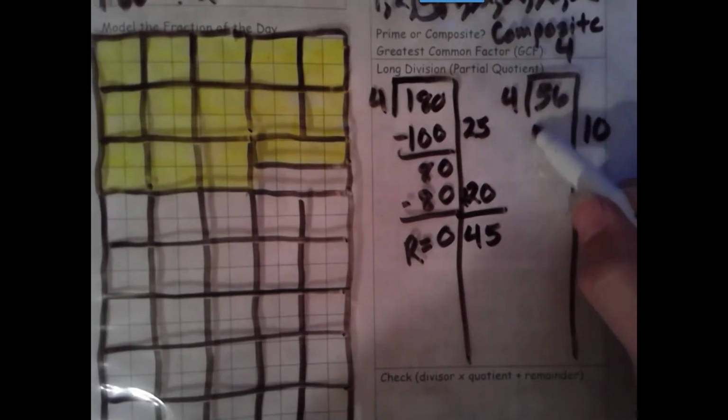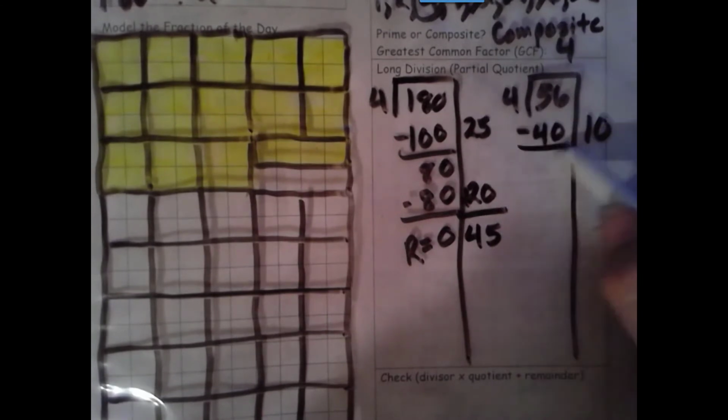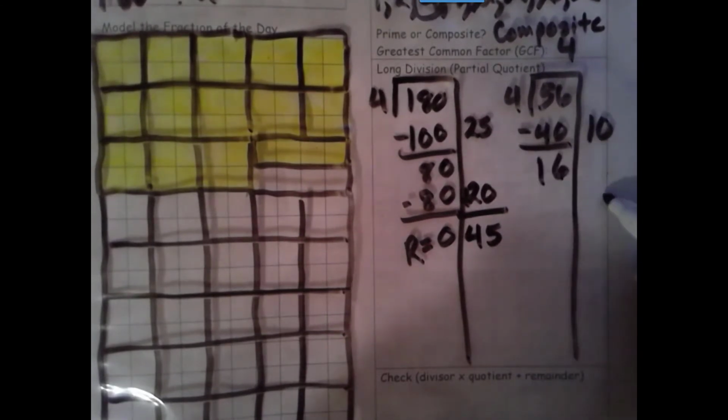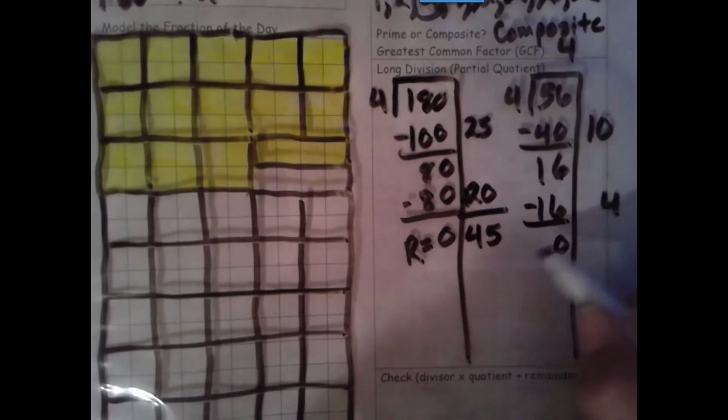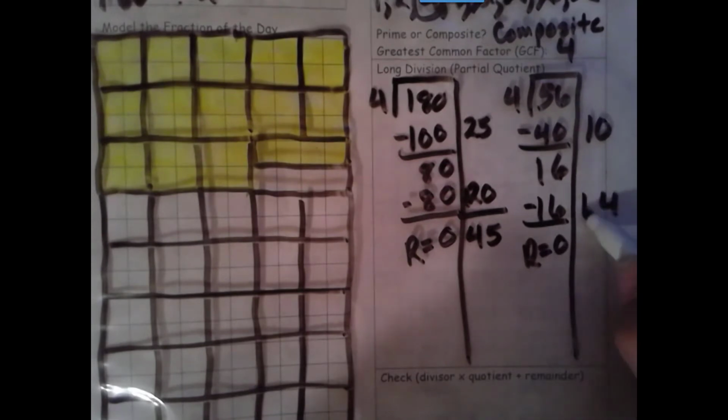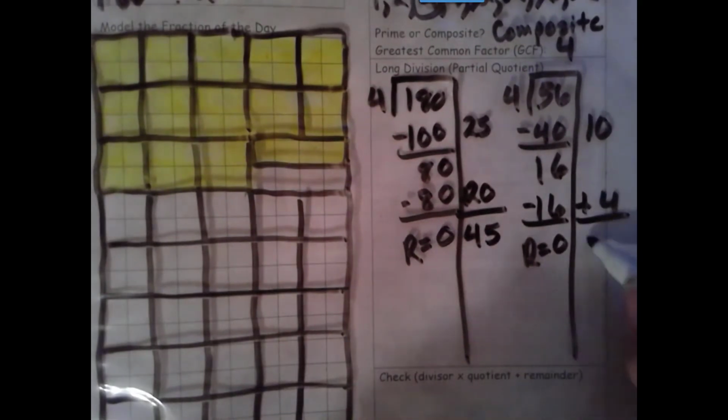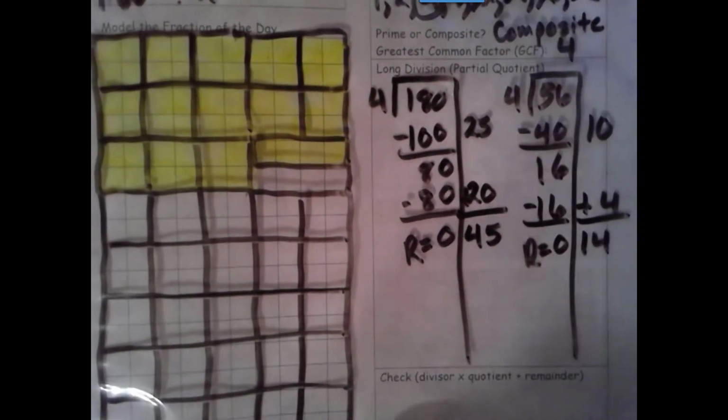Here, 10 times 4 is 40. More on top, no need to stop. 4 times 4 is 16. Numbers the same, zeros the game. Add our partial quotients and we get 14.